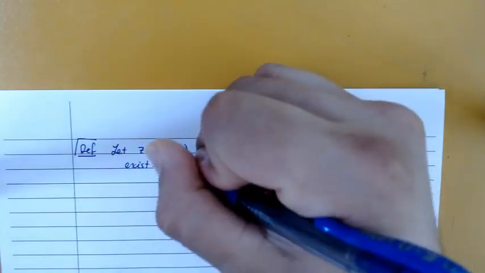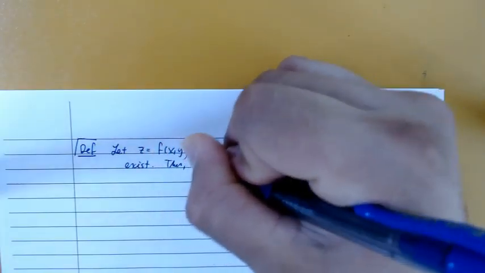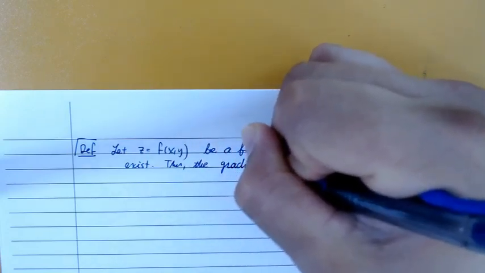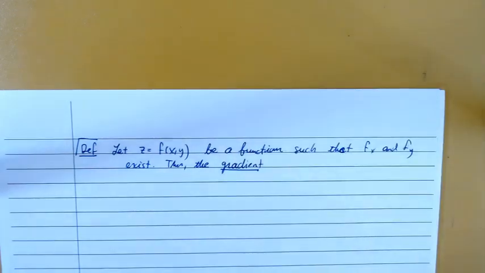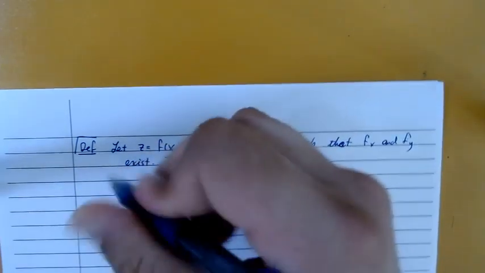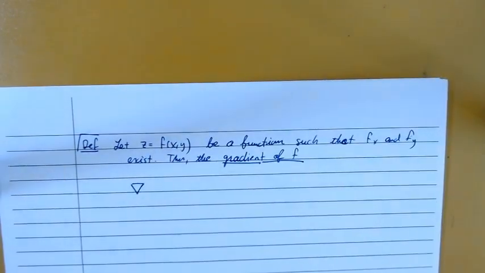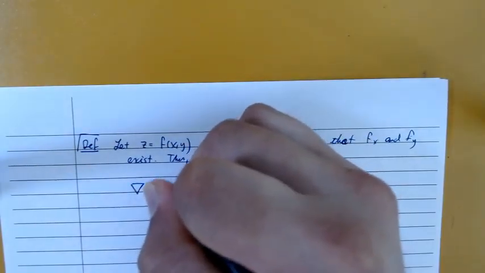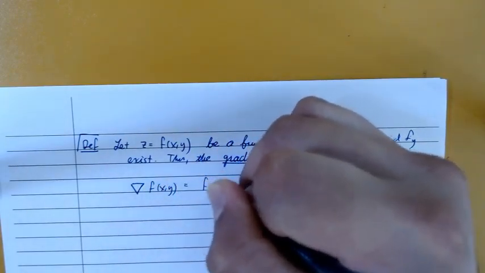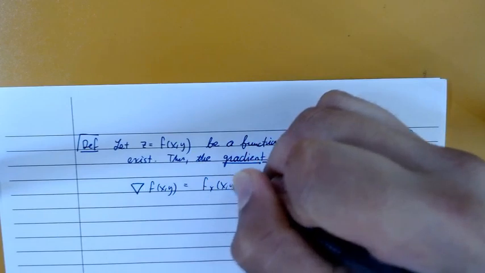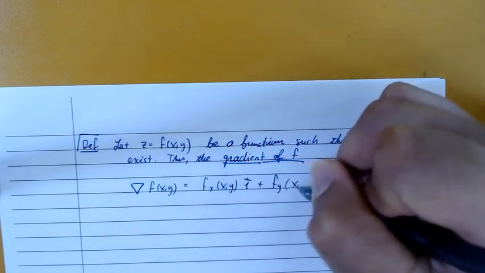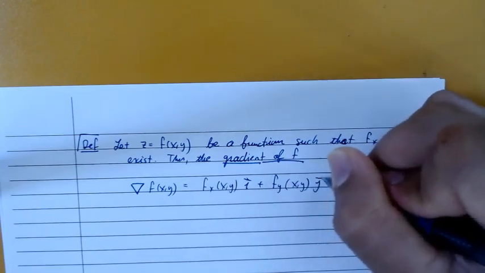Then the gradient, and that's what we're defining here, the gradient of f is denoted by this symbol, and del f of x comma y equals f sub x at x comma y times i plus f sub y at x comma y times j.